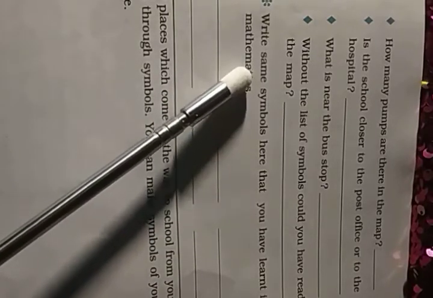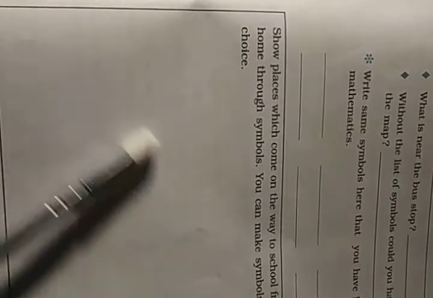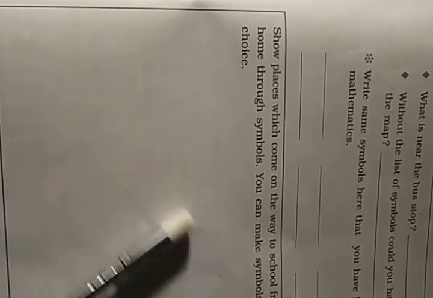Write some, this is a misprint, it should be S-O-M-E. Write some symbols here that you have learned in mathematics. We know lots of symbols. Less than, greater than, equal to, and then what about plus, minus, multiplication symbol, division symbols. So go ahead and write those. And then over here, again, you can do this in the textbook right here, or you can draw it in your notebook if you want me to check it.